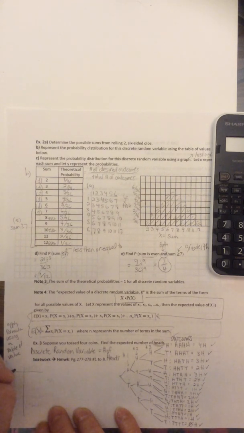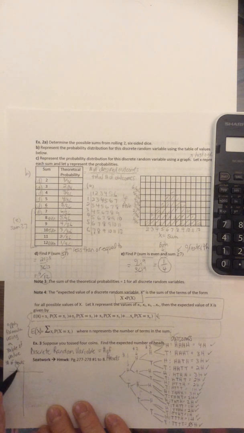So I say that the discrete random variable is x, and we have to assign a value in terms of number of heads. So this discrete random variable x can take on the value of 0 heads, 1 head, 2 heads, 3 heads, and 4 heads. And then I need my probability.